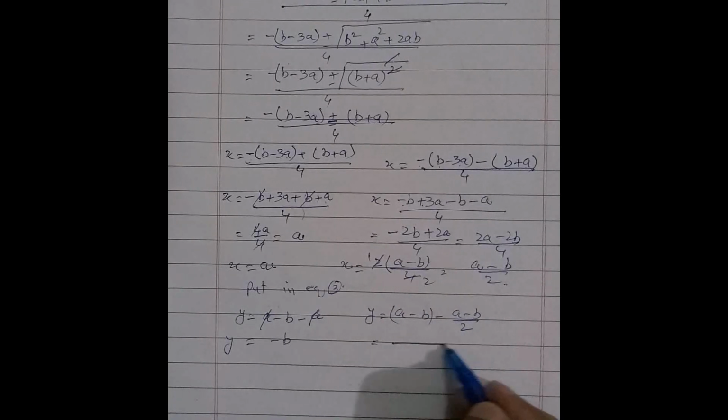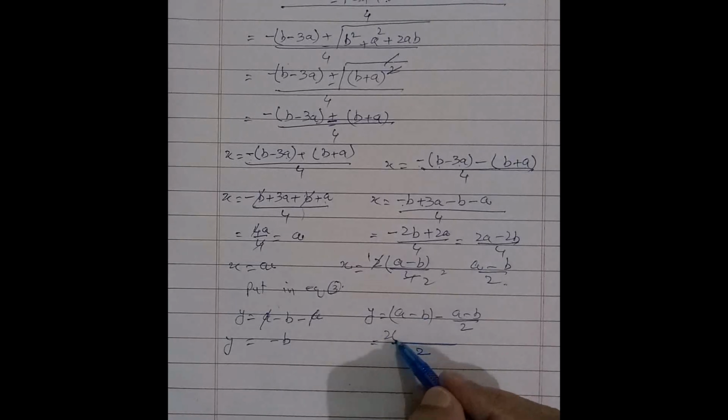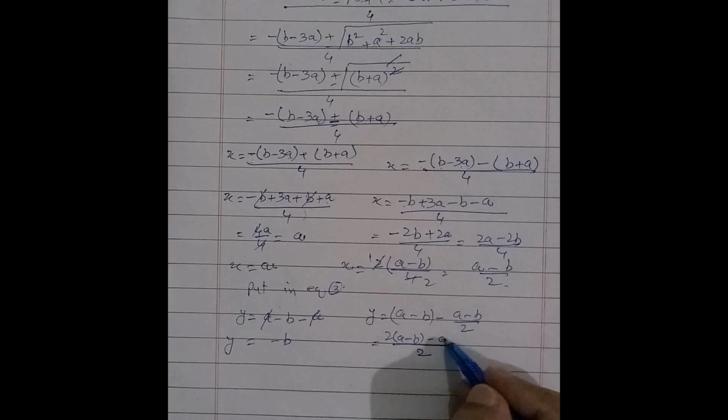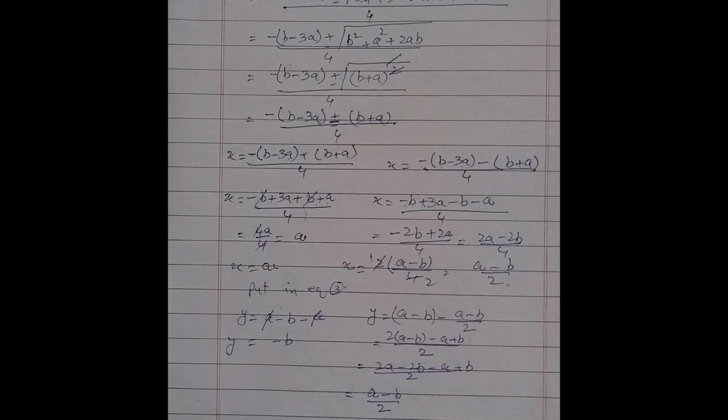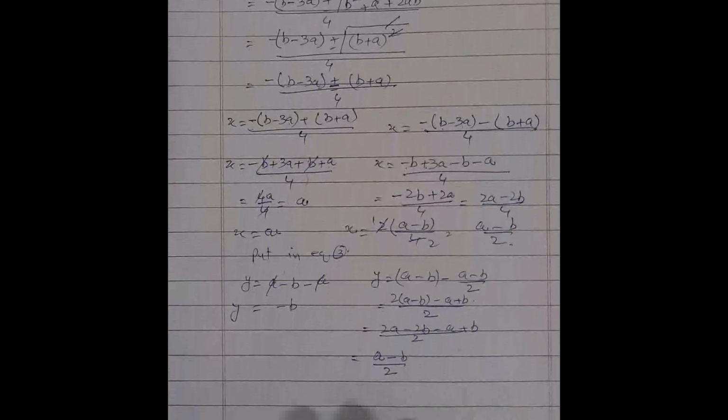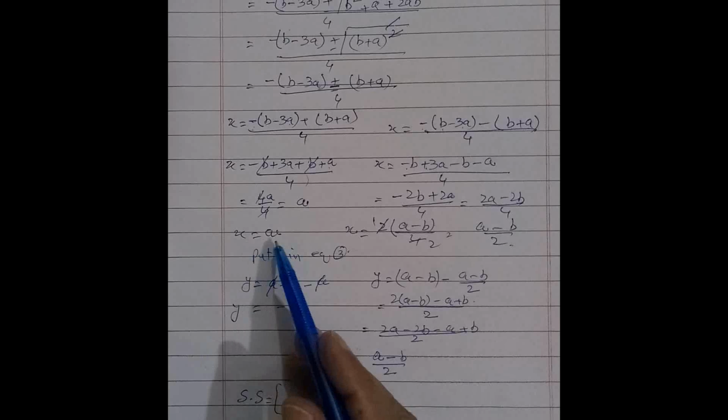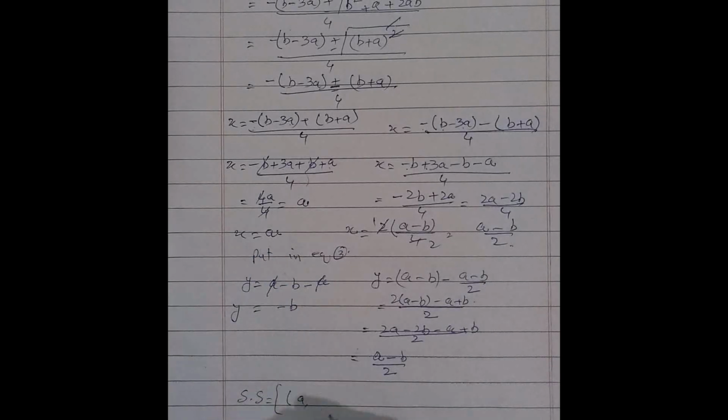We take LCM, which is 2, multiply by 2a minus b minus a plus b. Simplify these values, we get 2a minus 2b minus a plus b over 2. 2a minus a we get a, minus 2b plus b we get minus b over 2, and it is the second value of y. So the solution set is, we write first x, meaning x is a and y is minus b.